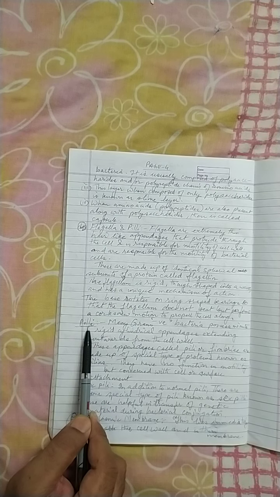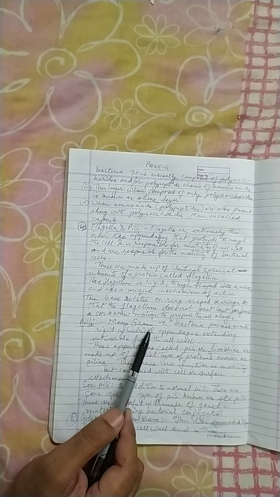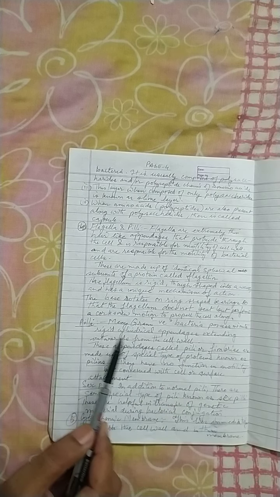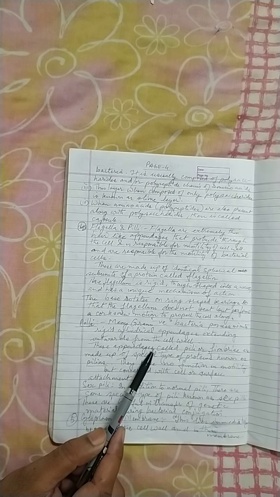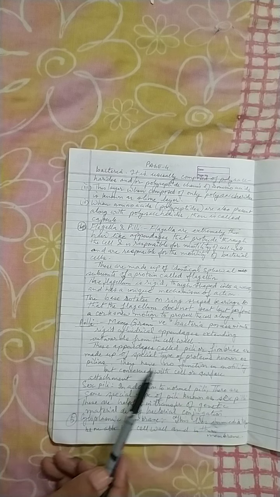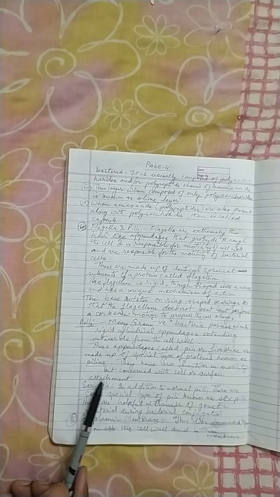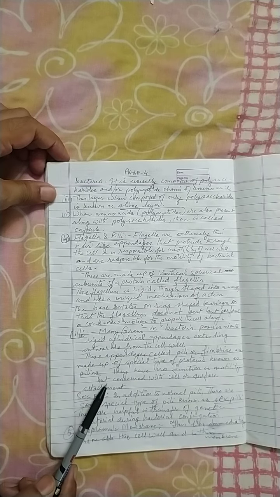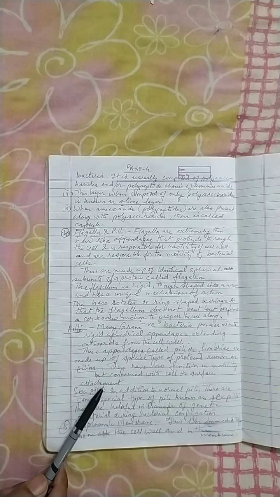Then we see what pili are. Pili are mainly found in gram-negative bacteria. They are minute rigid cylindrical appendages extending outwards from the cell wall. These appendages, called pili or fimbriae, are made up of a special type of protein known as pilin, and they have no function in motility. The pili are concerned with attachment, either cell to cell attachment or cell to surface attachment.